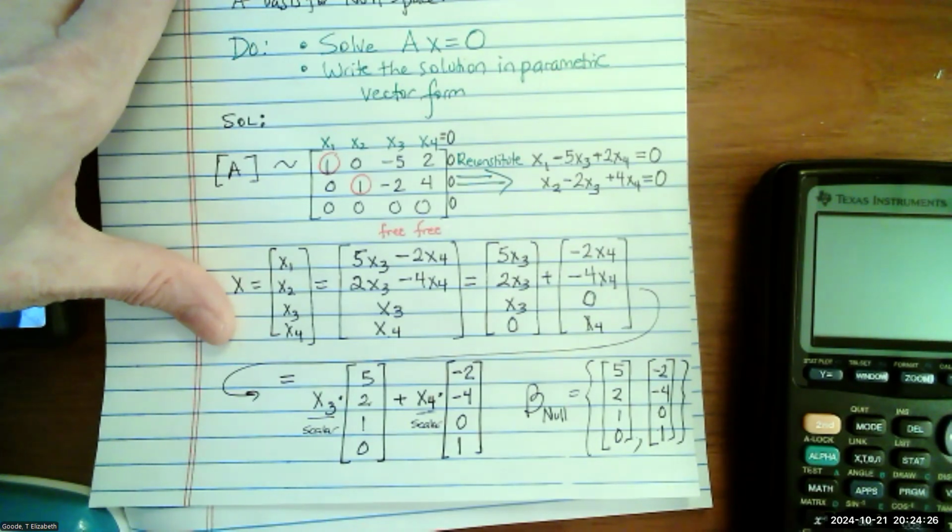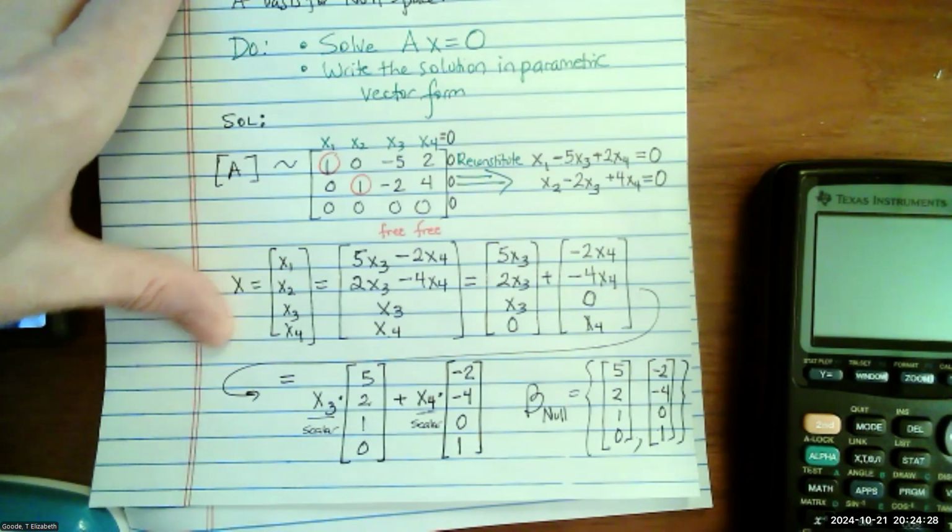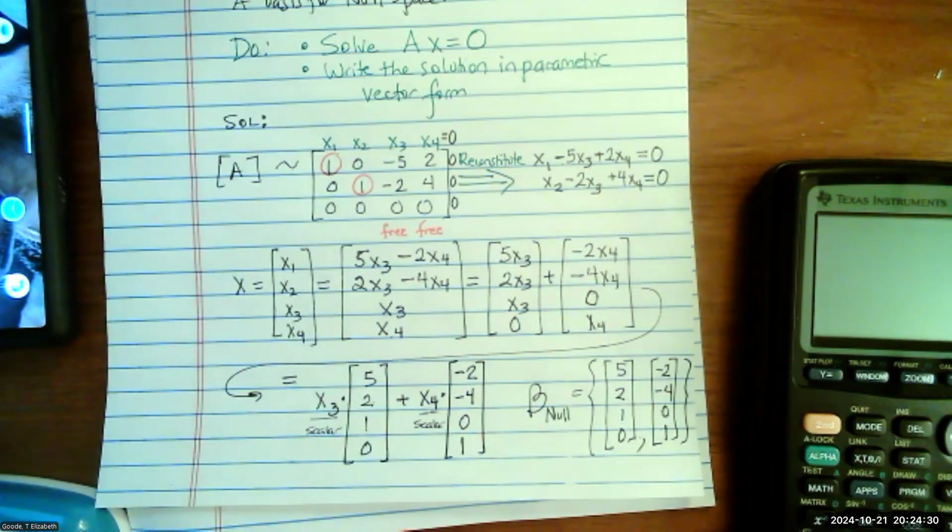After you finish that, get out of it and put a comma because we put a comma between our vectors. Then you can put in another vector that's 4 by 1, and then you'll put the correct numbers to build those two vectors. Does that make sense?